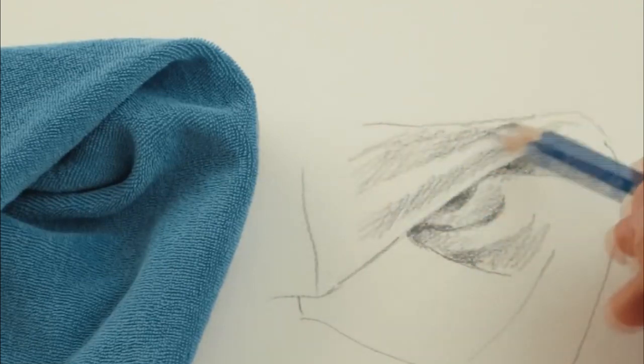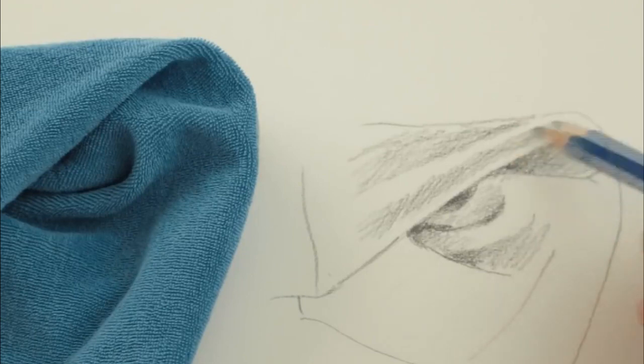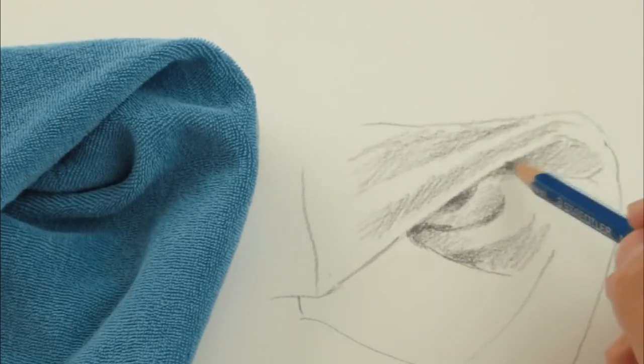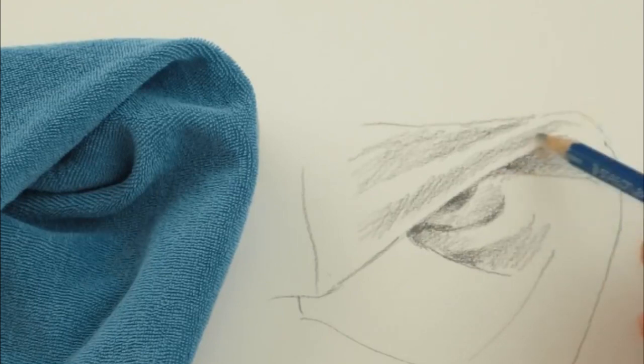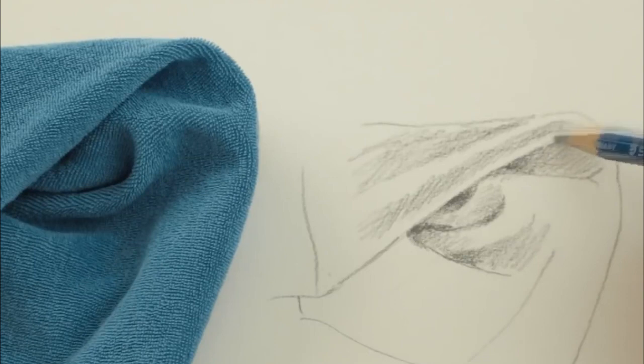Okay. So you can see by having the reflective light on that edge right there, how that really sells the shape. So when you're doing cloth, that's really important, because the shape of the cloth is so complex. If you don't have that, then it's just gonna look flat.